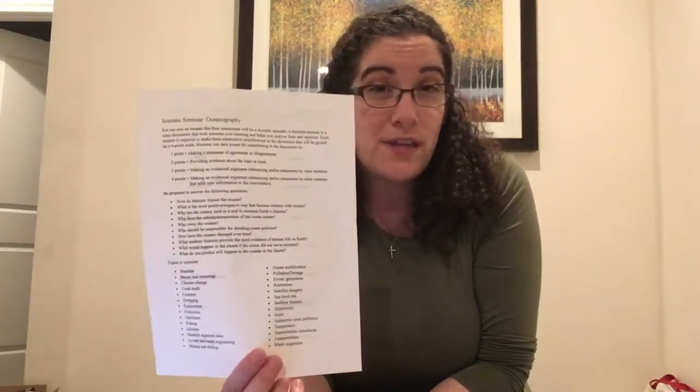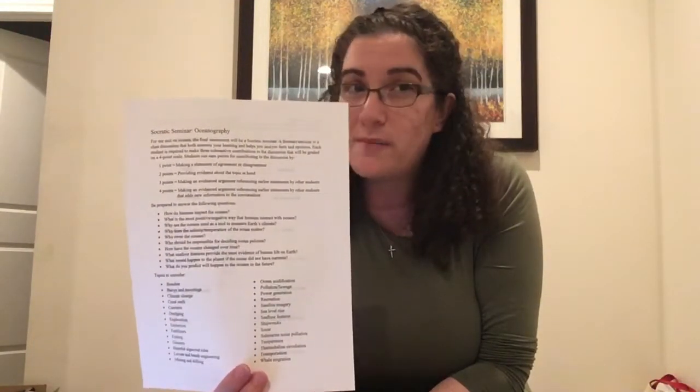If you turn your vocabulary sheet over right now, what you're going to see is a description of the assessment. So let's go over this just so that we're clear and so that you know what you're going to be working on for the rest of the block. You will be preparing to answer specific questions about the oceans. But one thing that you'll notice is that these questions are not yes or no questions. So, for example, how do humans impact the oceans? Who owns the oceans? How have oceans changed over time?